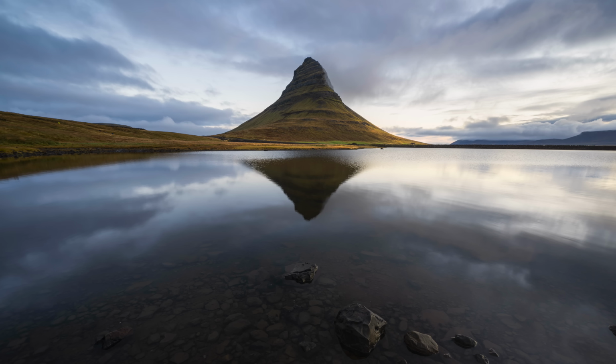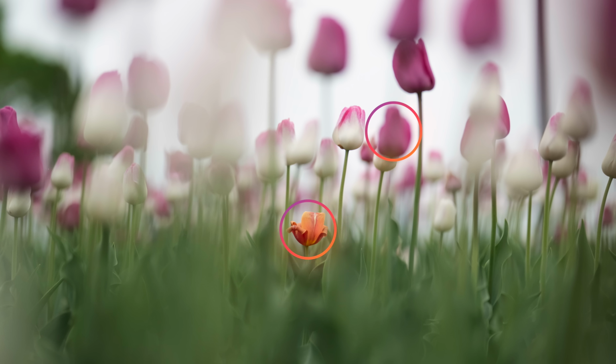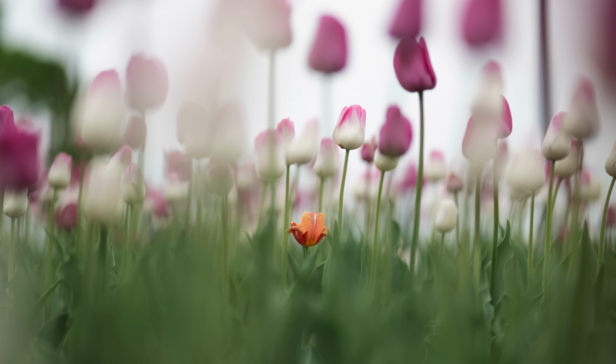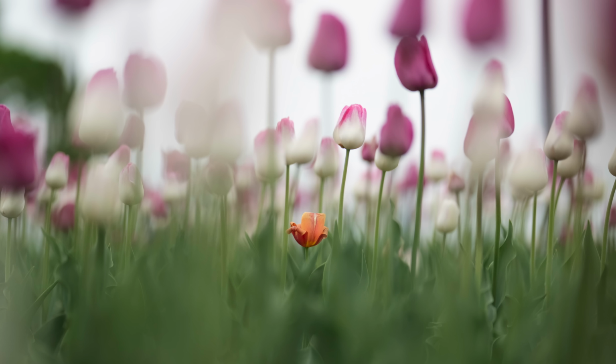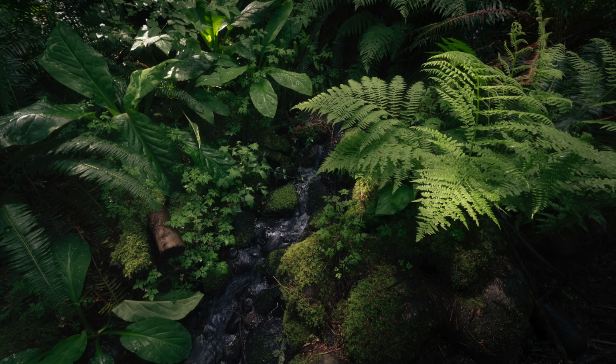Just like in composition, not every element should compete for attention. Usually, one or two colors can dominate while the other colors can play supporting roles. This creates balance, prevents chaos, and the frame feels more intentional.